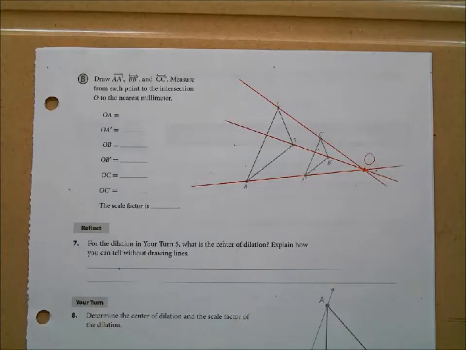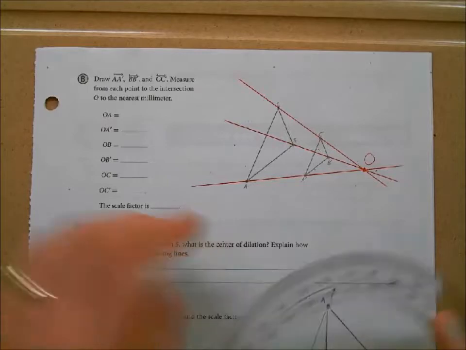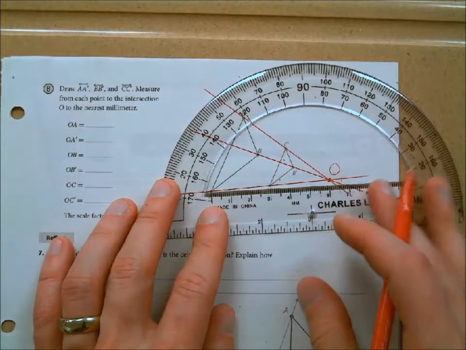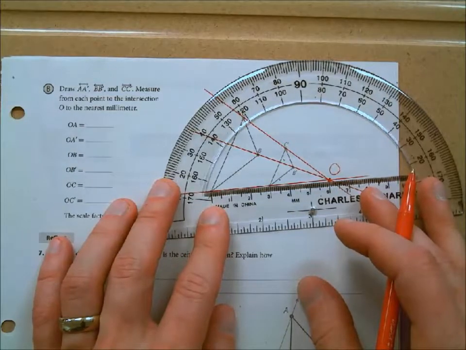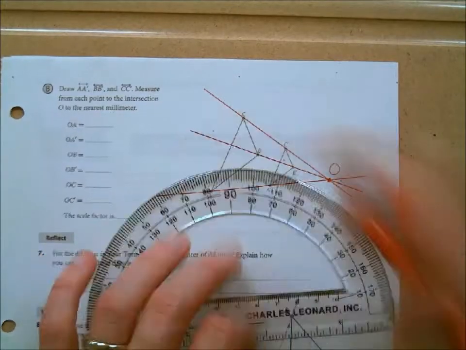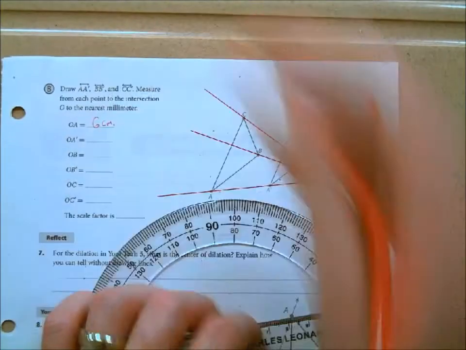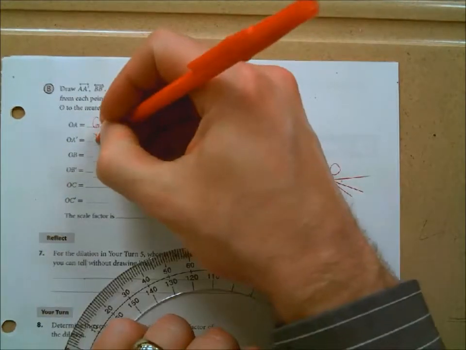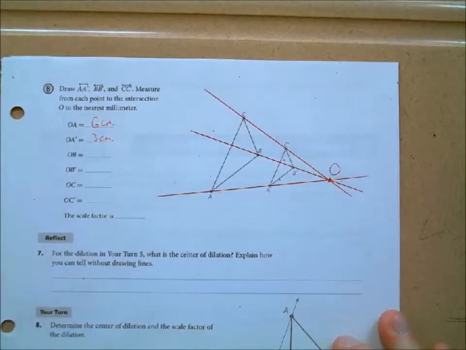Okay. And so then we can figure out the scale factor here. I'm going to measure using millimeters, and I'll just do one measurement here. We don't need to do all these measurements. So I'll find the distance from O to A. I get that to be about 6, I think. And then from O to A prime, I get that to be about 3. Okay? So what's our scale factor here?